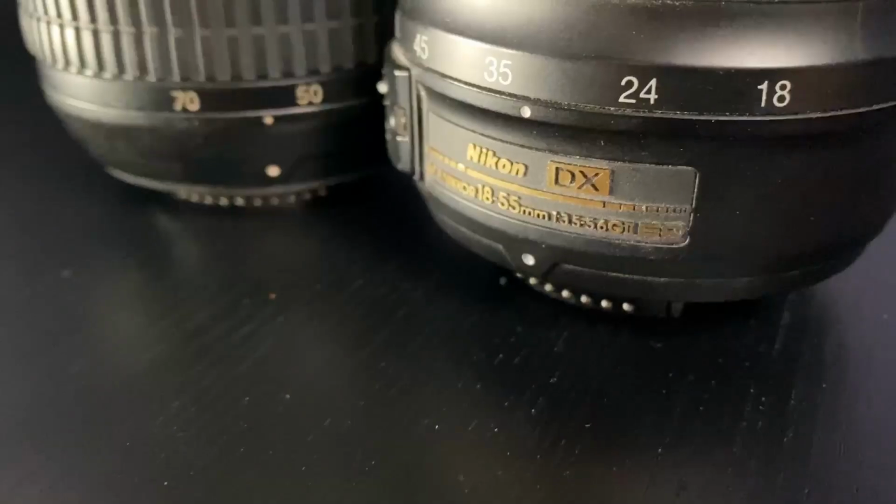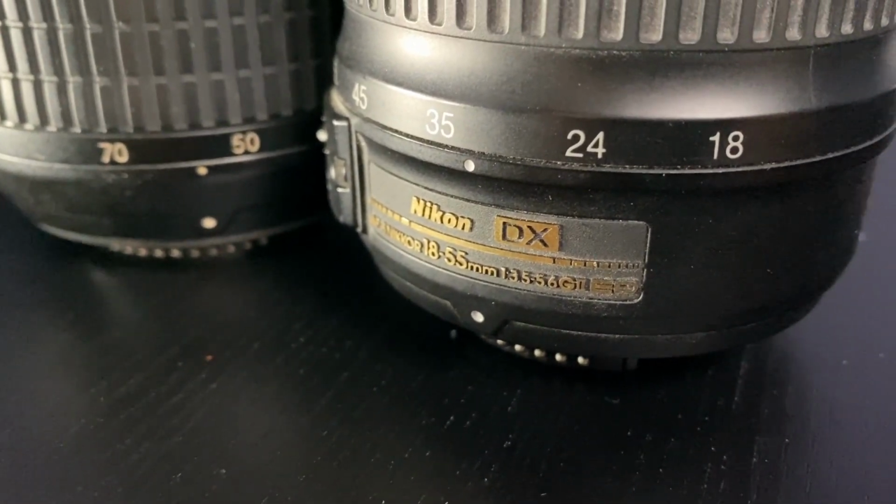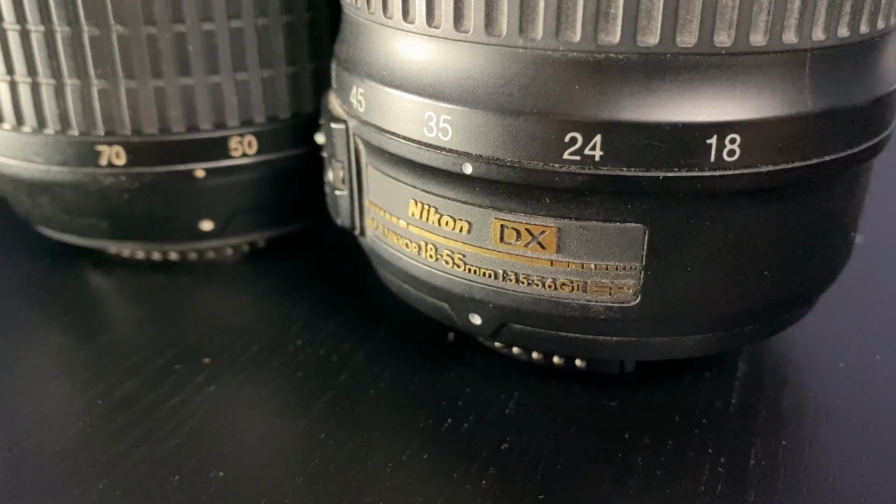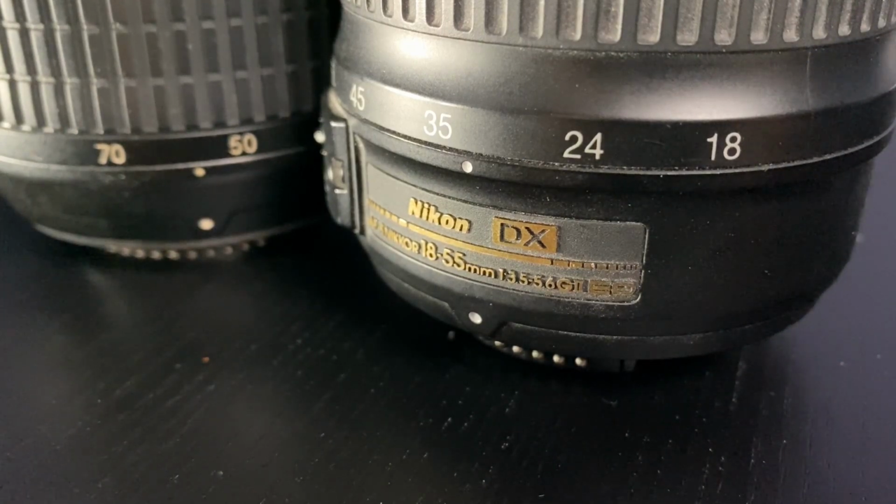The aperture doesn't change, it will stay at f2.8 if you want it to, whereas with the kit lens, this is an 18 to 55mm, and if you look closely on these lenses, it says f3.5 to 5.6. That's because the aperture will change as you zoom in. So if you set the aperture to 3.5 and you zoom in, it will change to 5.6. So it's not very convenient if you want to shoot professionally.